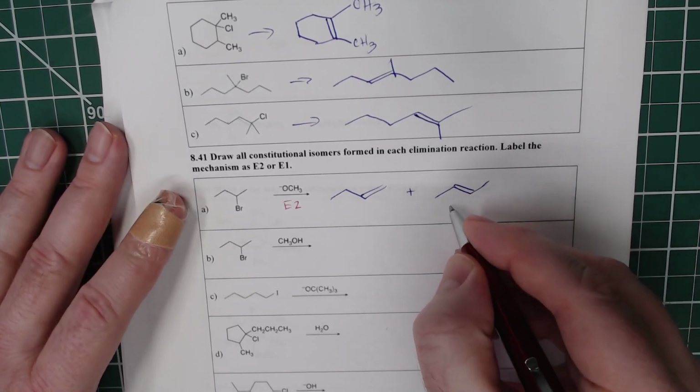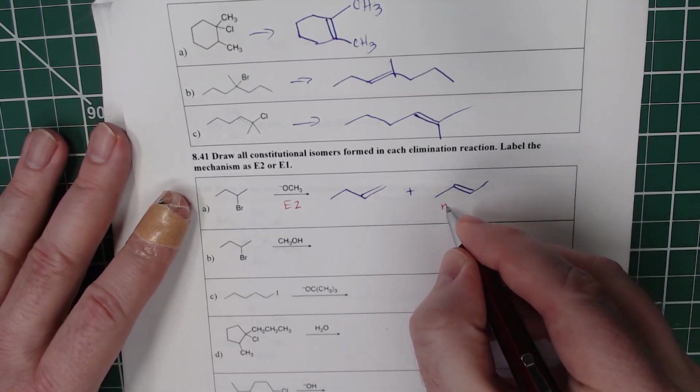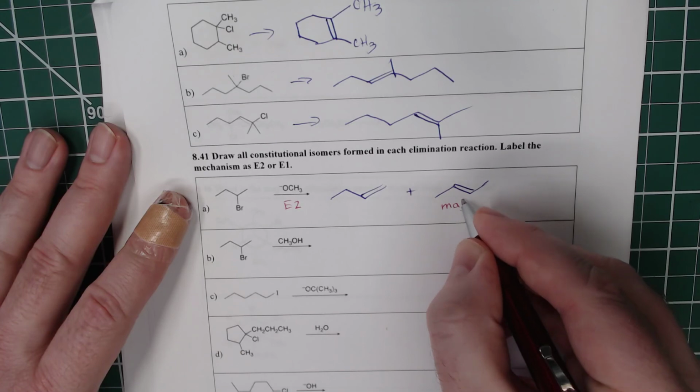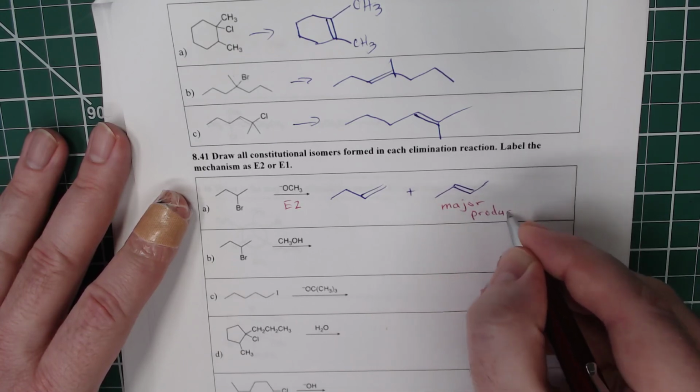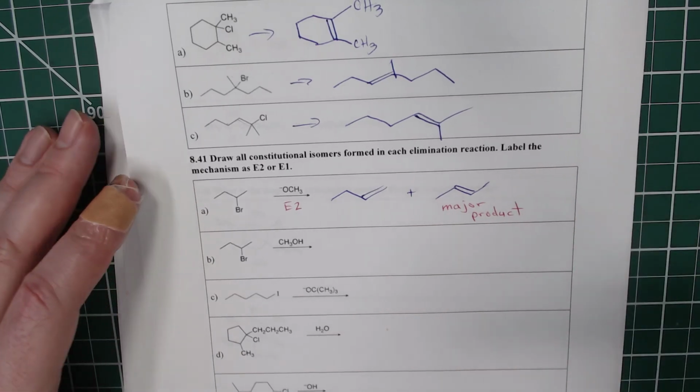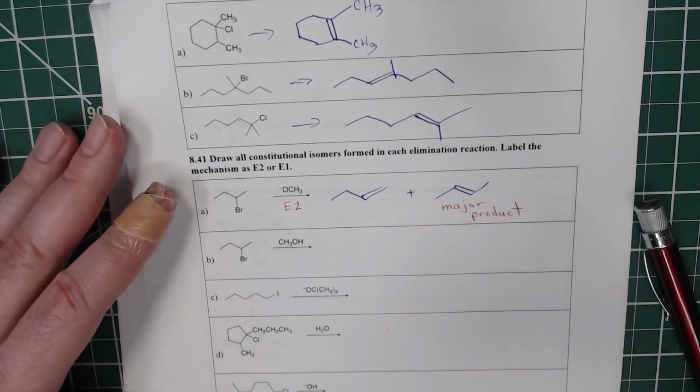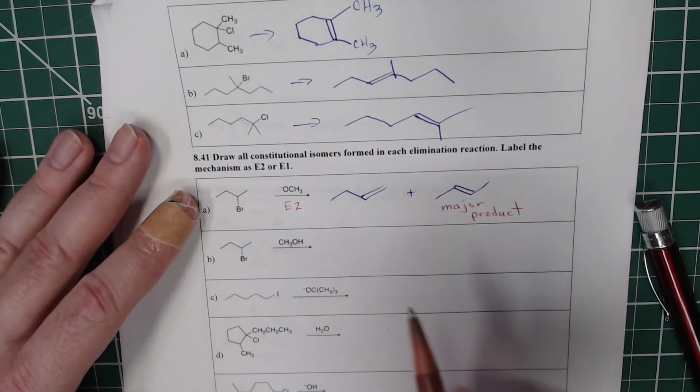All right, and it doesn't tell us to say which one is going to be the major product. However, we'll go ahead and do that. This will be our major product because of Zaitsev's rule. So it would give the more substituted alkene.